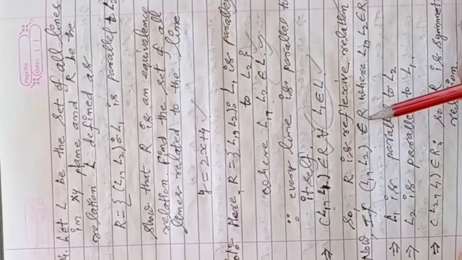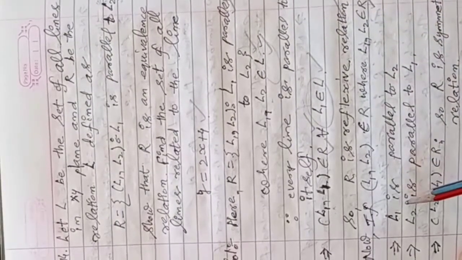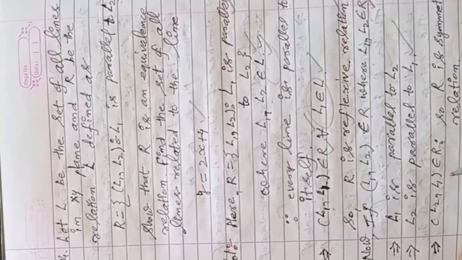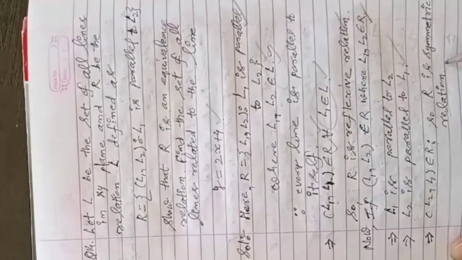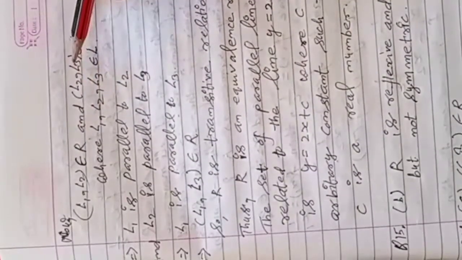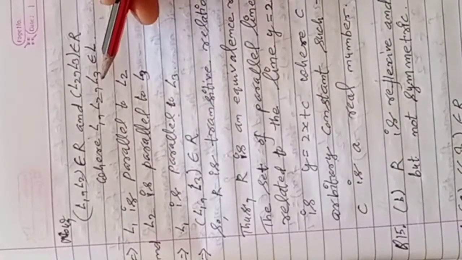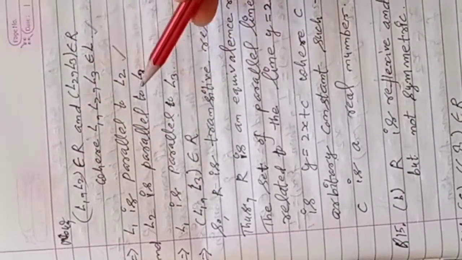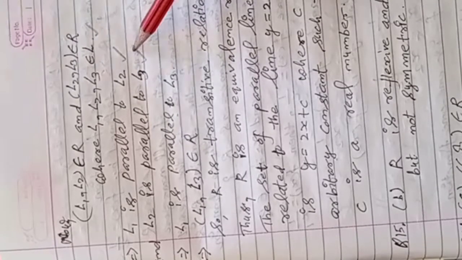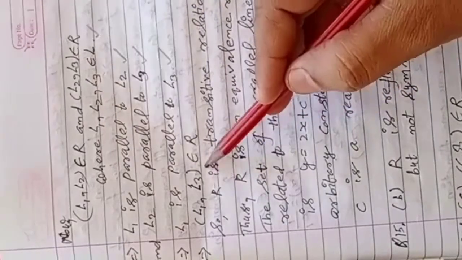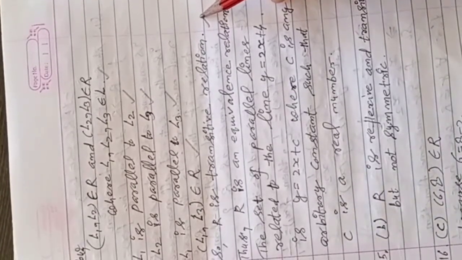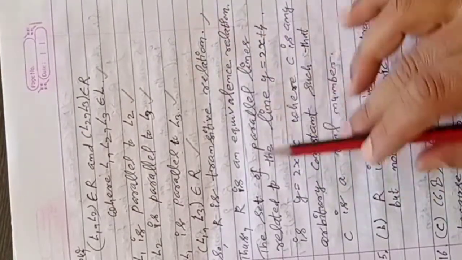Now if L1 comma L2 belongs to R, it implies that L1 is parallel to L2 and L2 is also parallel to L1. So we can write L2 comma L1 belongs to R. So R is a symmetric relation. Now L1 comma L2 belongs to R and L2 comma L3 belongs to R, where L1, L2, L3 belong to L, implies that L1 is parallel to L2 and L2 is parallel to L3. So it implies L1 is also parallel to L3. So we can write L1 comma L3 belongs to R. So R is a transitive relation. So it satisfies all the conditions: reflexive, symmetric and transitive. So this R is an equivalence relation.